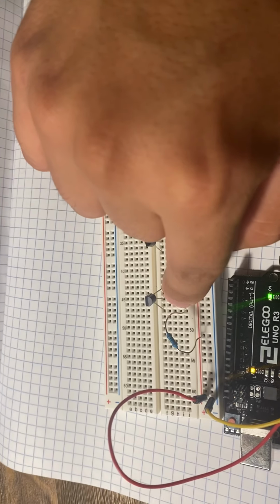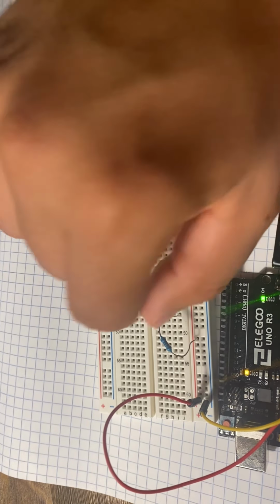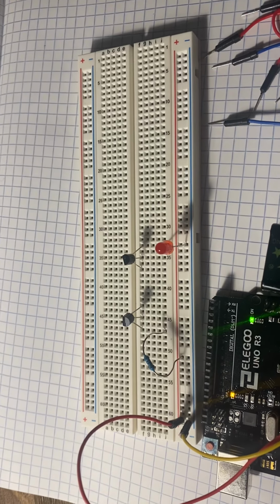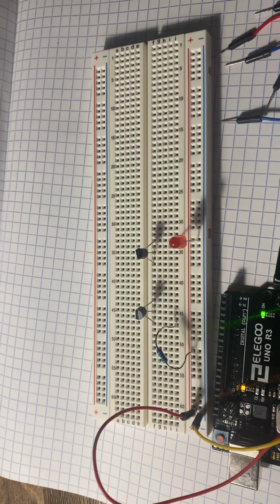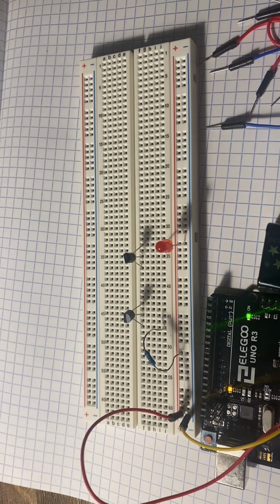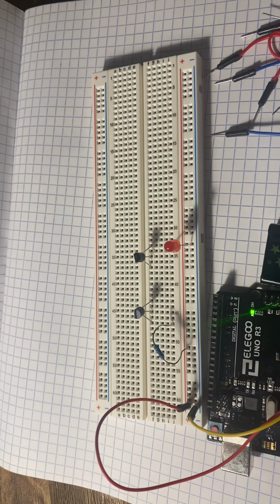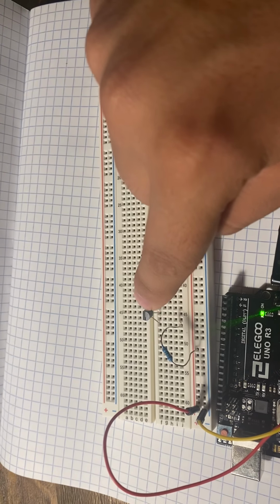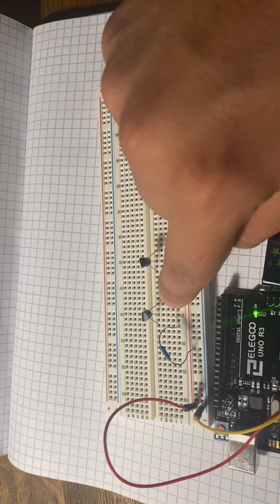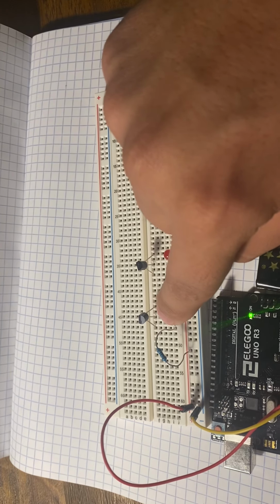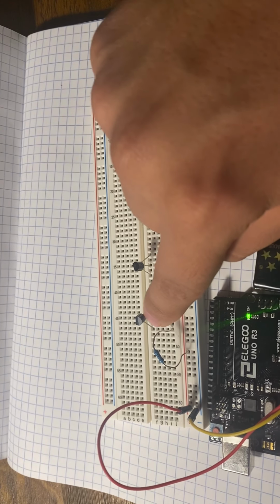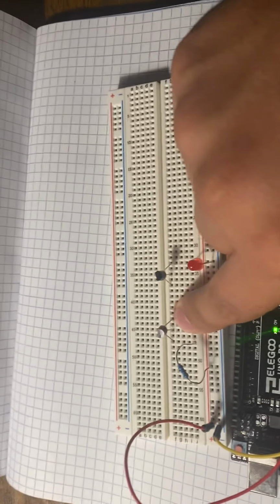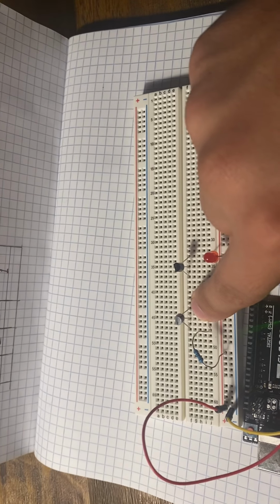Now the collector will be receiving all the current flow. It will be collecting the current flow if it is off. Now, as I explained earlier, the only way that the current flow will run through the transistor is if the transistor is activated or turned on.